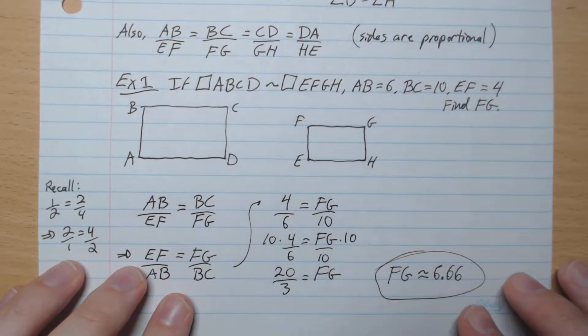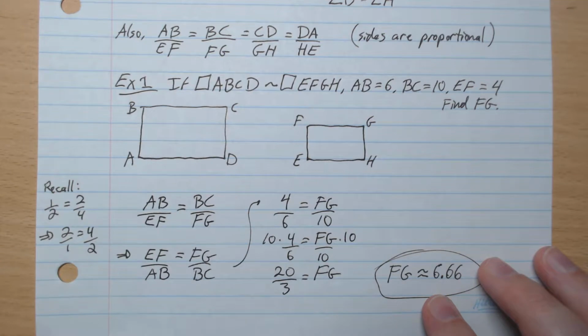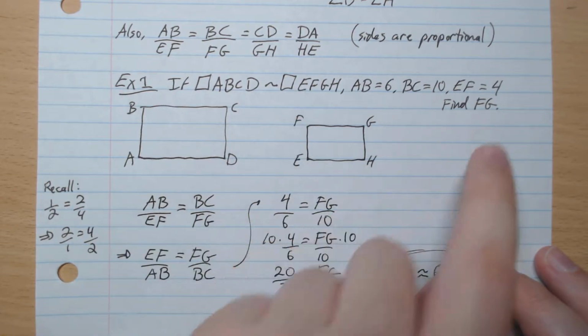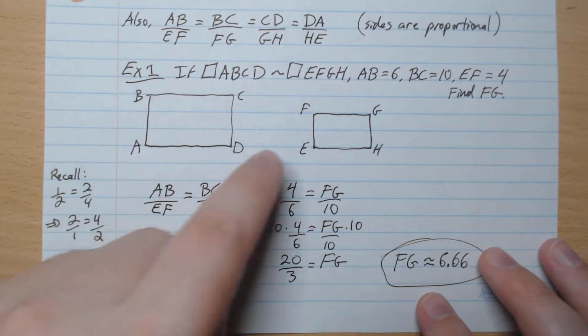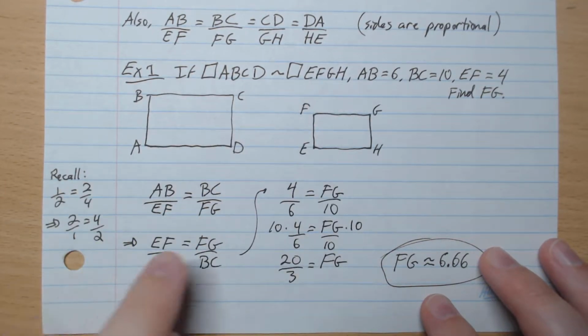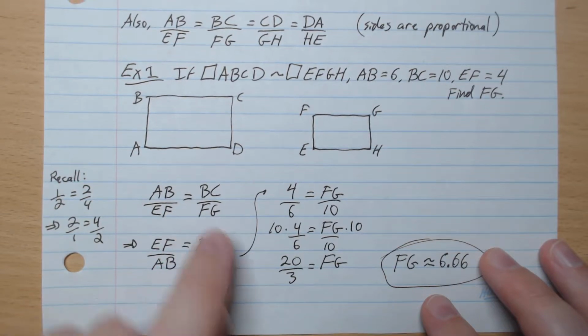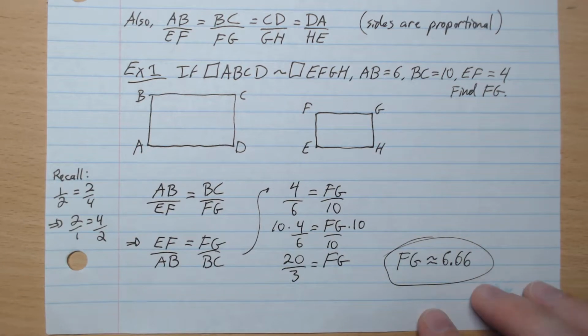So example 1. If the two polygons are similar, AB is given, BC is given, and EF is given. Find FG. So we know that AB over EF is equal to BC over FG, like that. And we want to isolate FG. That's our goal. So we're going to take the reciprocal on both sides like that, right?